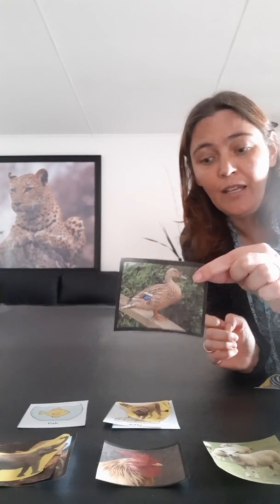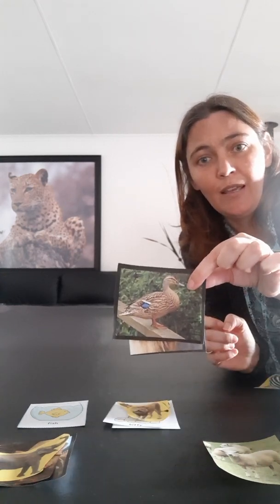But you could also look at which animals only have 2 legs, which animals have 4 legs. So for instance, our duck and our rooster have 2 legs. Our sheep has 4, a dog has 4, a mouse has 4. What about a fish? A fish doesn't have any, so it would be in a different group. So you could divide your animals up like that.